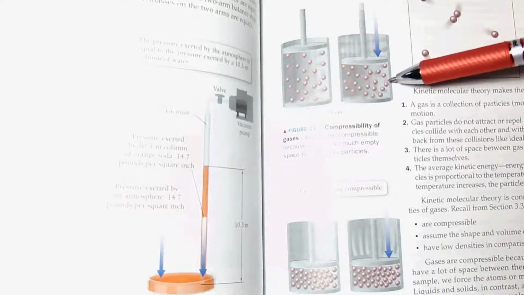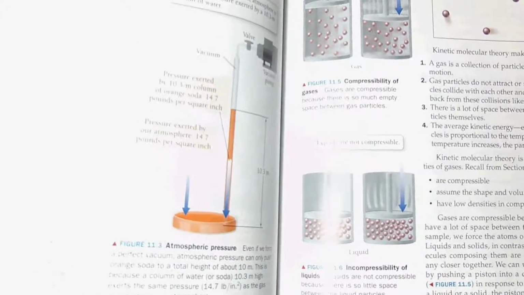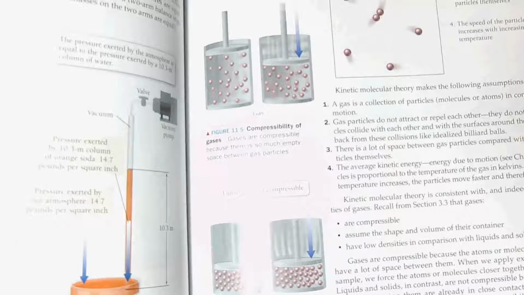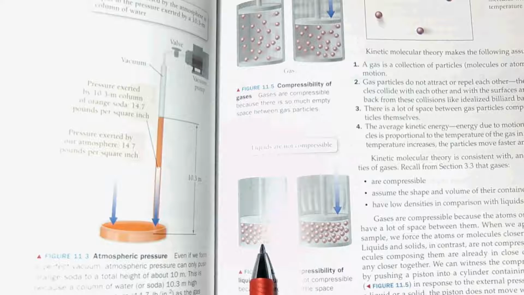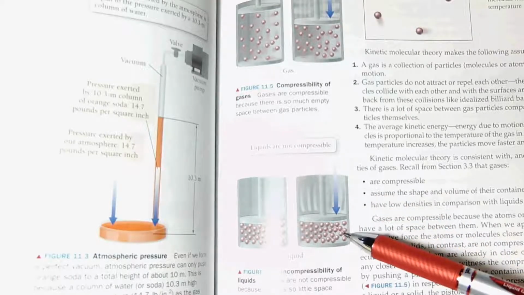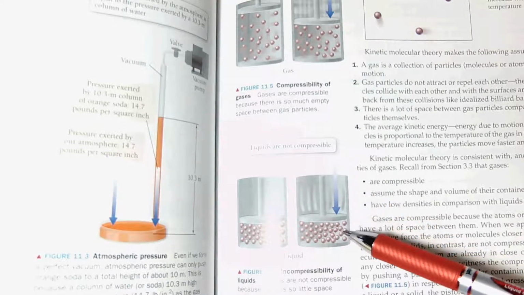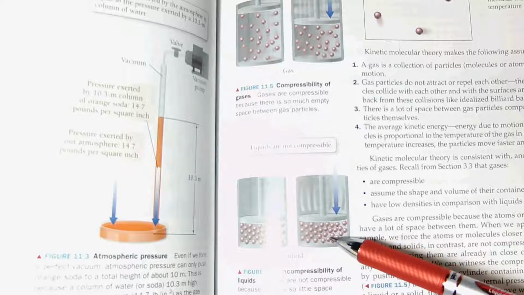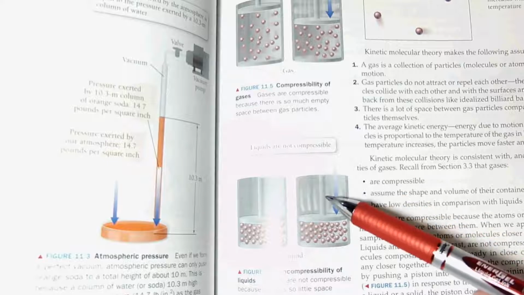Now, that's a huge contrast with liquids or solids. Liquids are not compressible. Here they're showing you that same example with a liquid. Here's your liquid in the cylinder, here's your plunger, and you're applying force to the plunger. The liquid doesn't budge. You can press as hard as you want, and those molecules of the liquid aren't going to get any closer to each other. Now some of you might say, what if you keep pressing really, really hard?